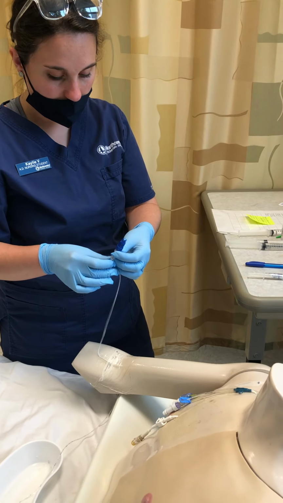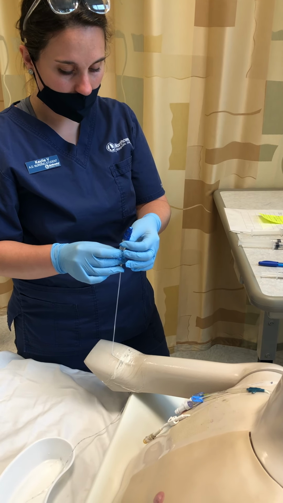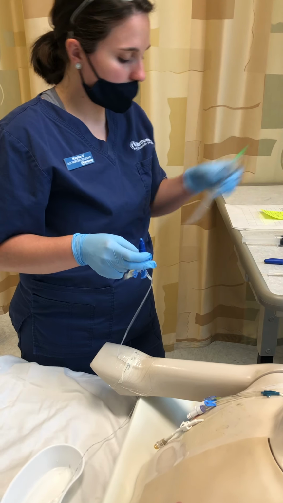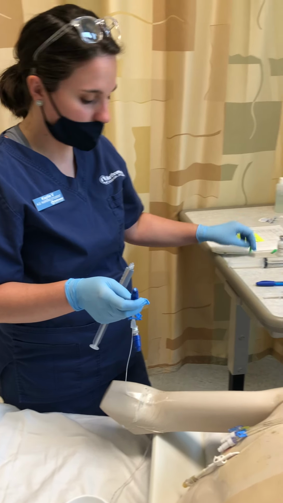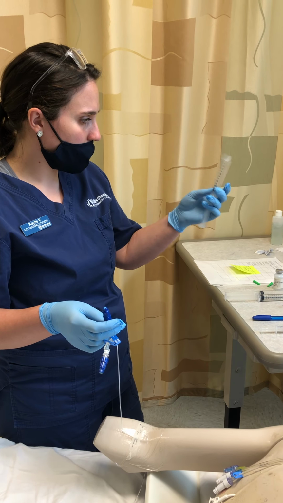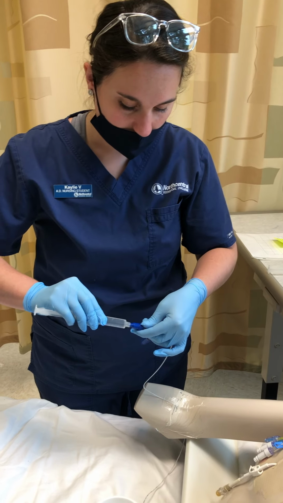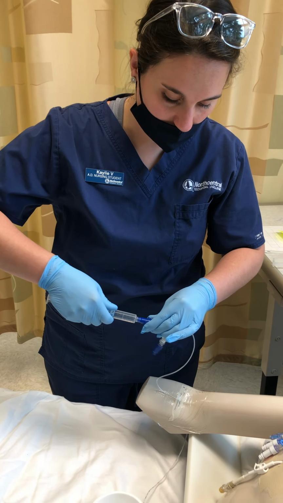I'm going to unclamp it. I'm going to prepare my saline. And I'm going to administer 5 to 10 mLs of normal saline.